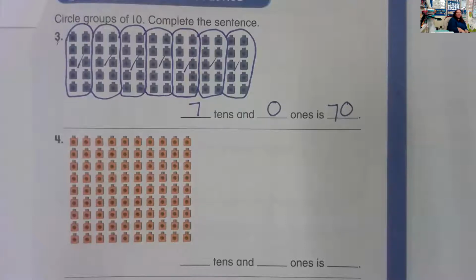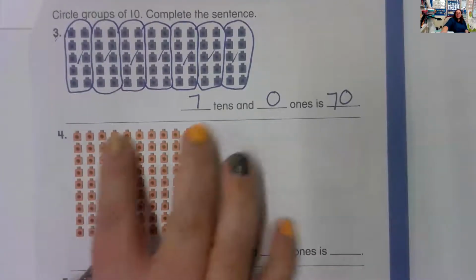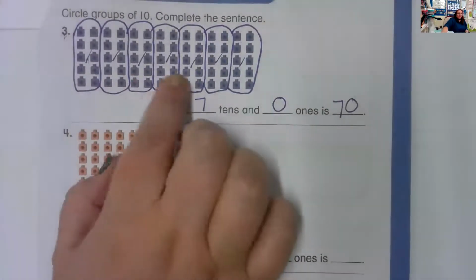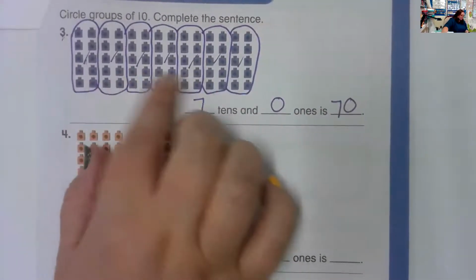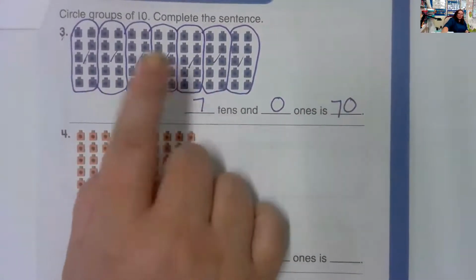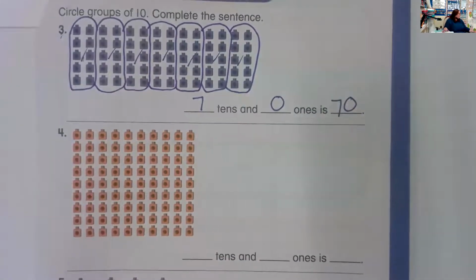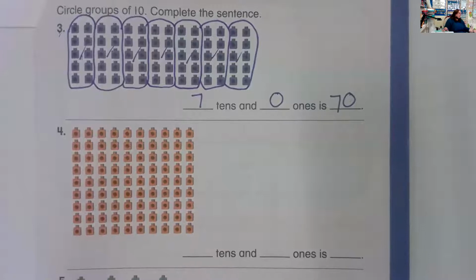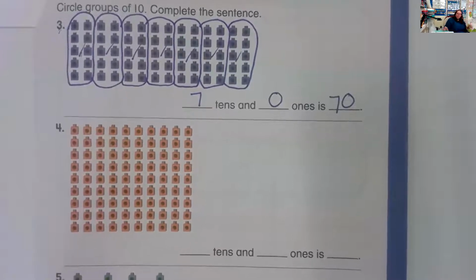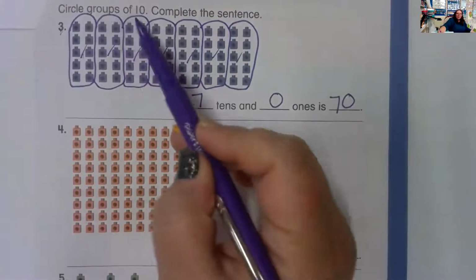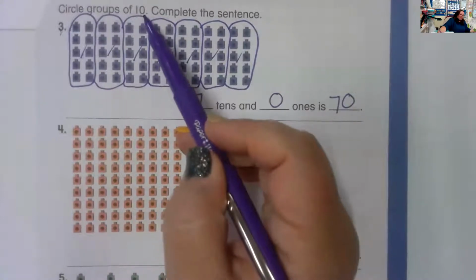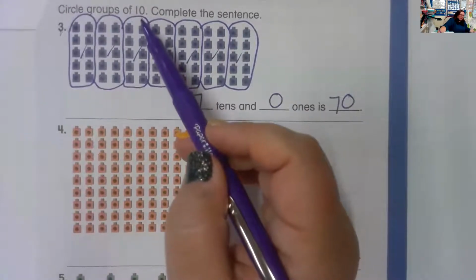Okay, so on number 4, we can tell that it looks different. This definitely looks different than how the linking cubes have been laid out before, right? It's definitely different. So just to make sure, should we count? Do the directions change? We're still circling groups of 10, and then we will complete the sentence, okay?